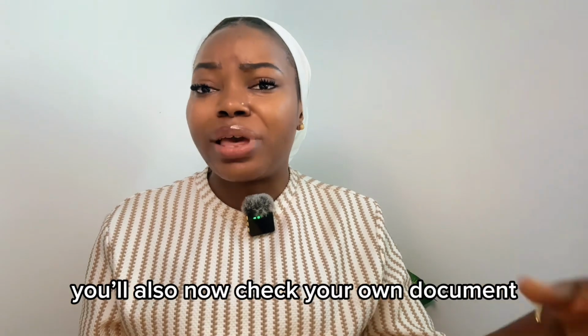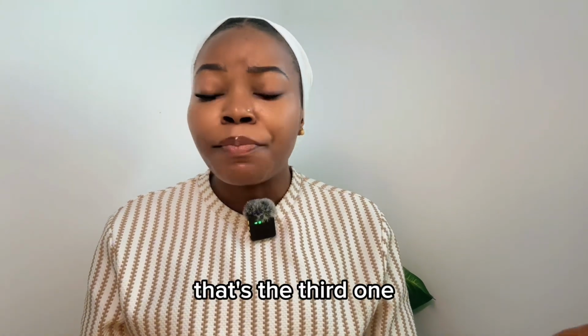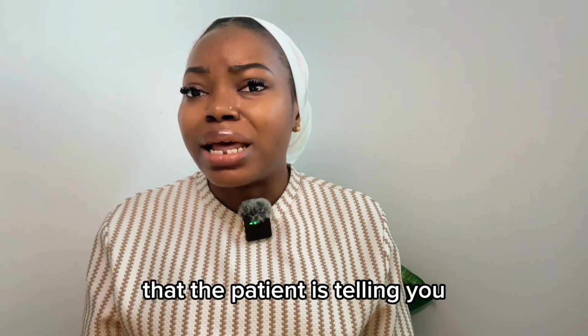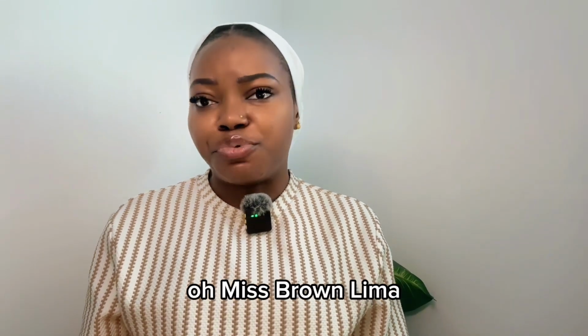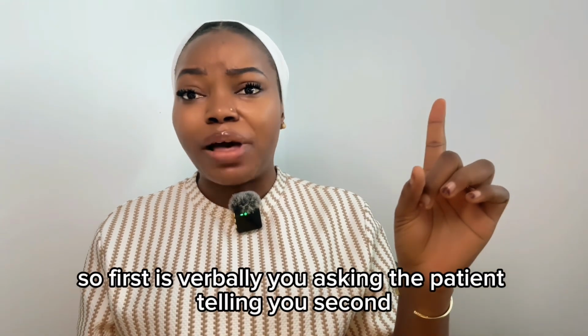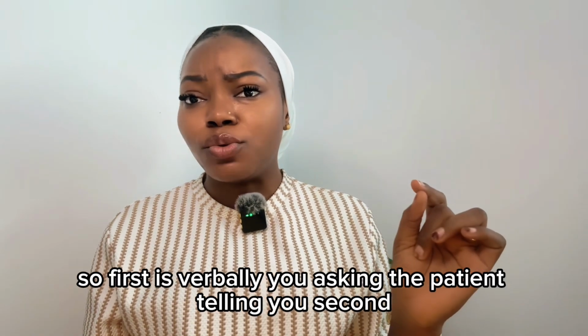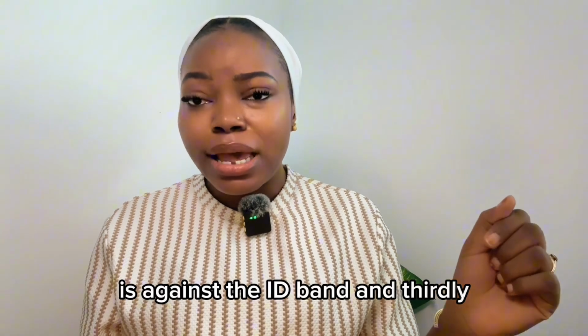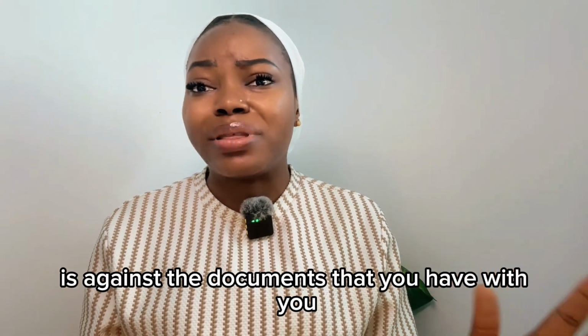You also now check your own document. That's the third one. You check your document to see that the name is still the same thing that the patient is telling you, oh, Miss Brown Lima. So first is verbally, you asking the patient telling you. Second is against the ID band. And thirdly is against the documents that you have with you.